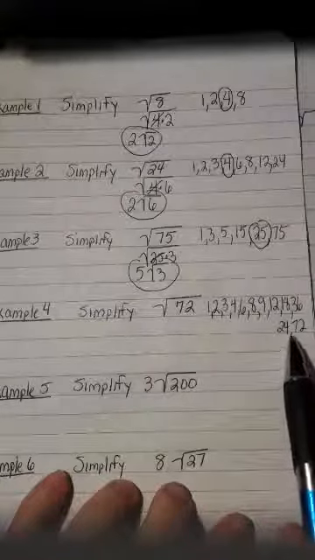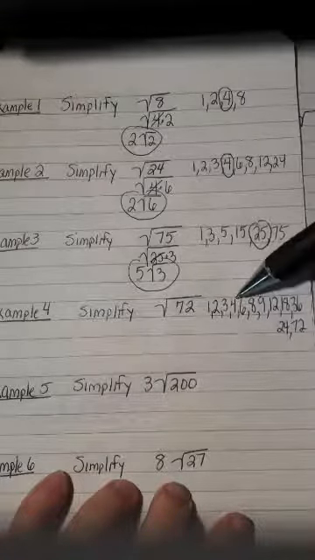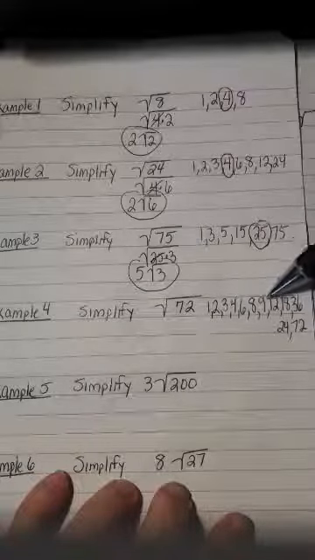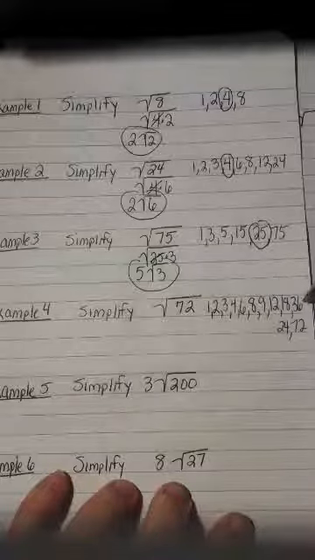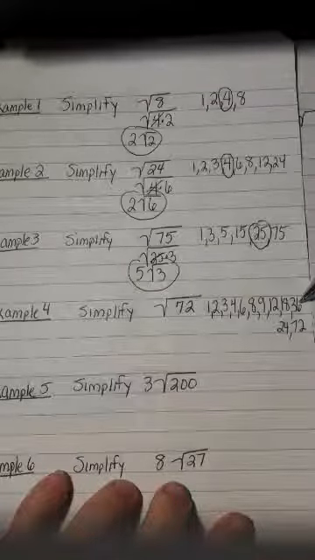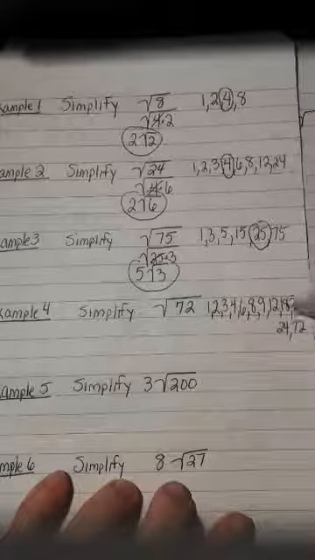And so you're looking for the largest perfect square. I see several perfect squares. 4 is a perfect square. 9 is a perfect square because 2 times 2 is 4, 3 times 3 is 9. There's a higher one though, 36, because 6 times 6 is 36. So that's the one you want to go with. You want to go with 36.